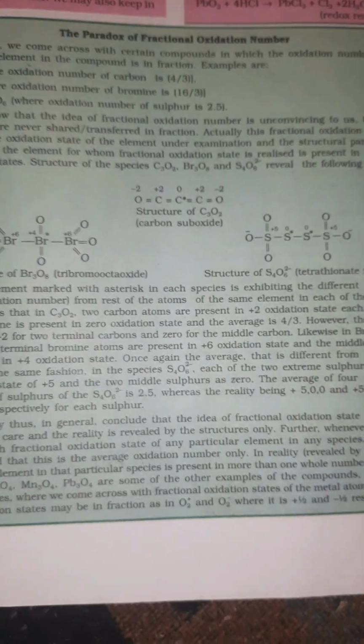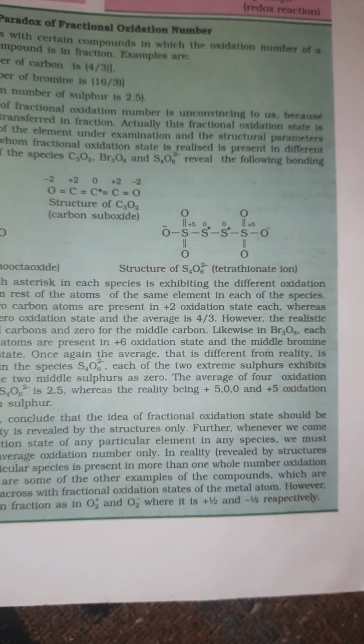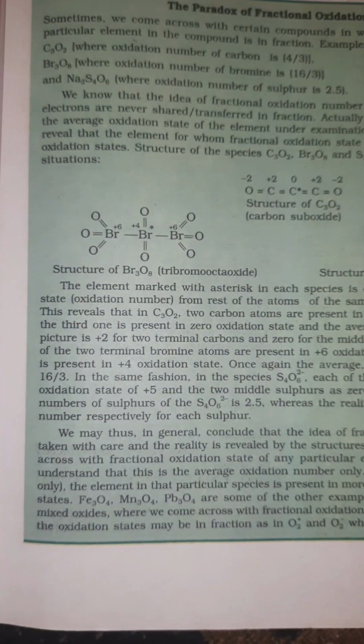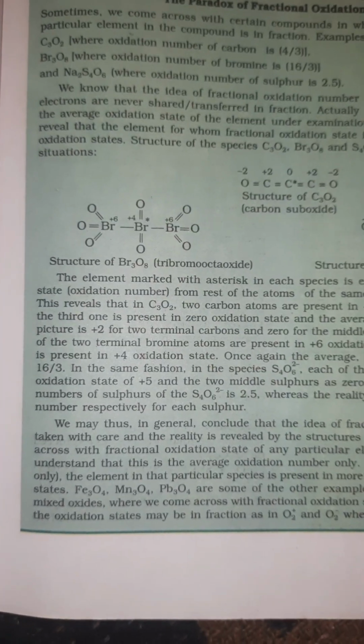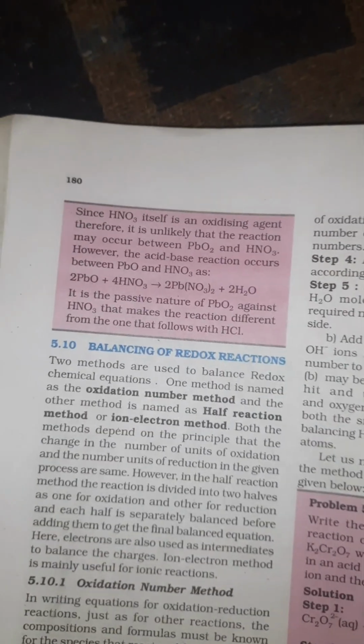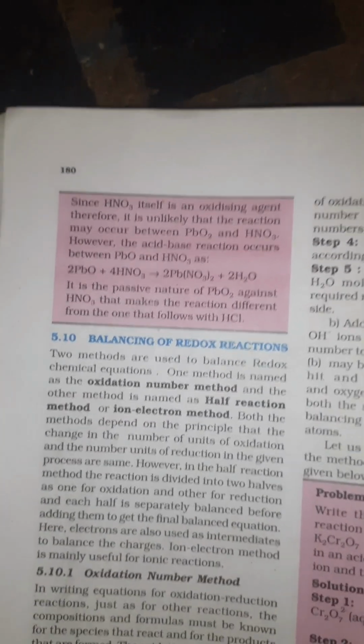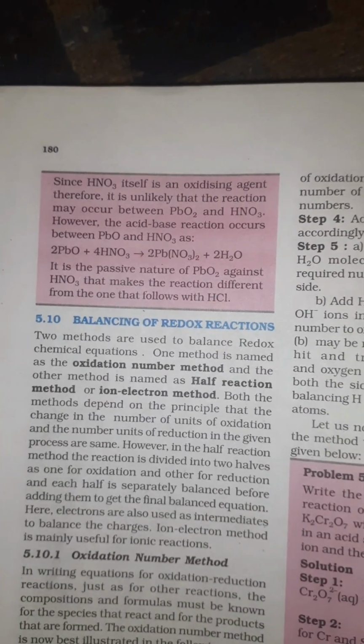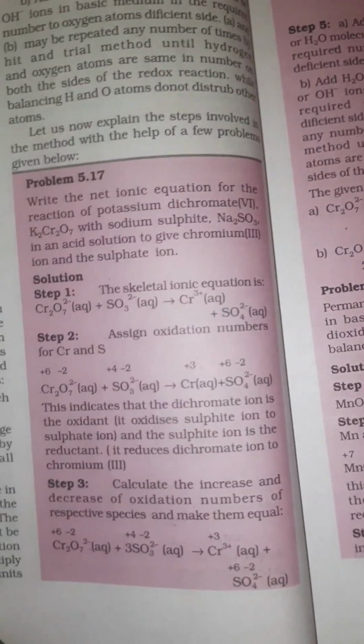Suboxides here: carbon suboxide, tetrathionate ion, tribromine octoxide. Next, 5.17.